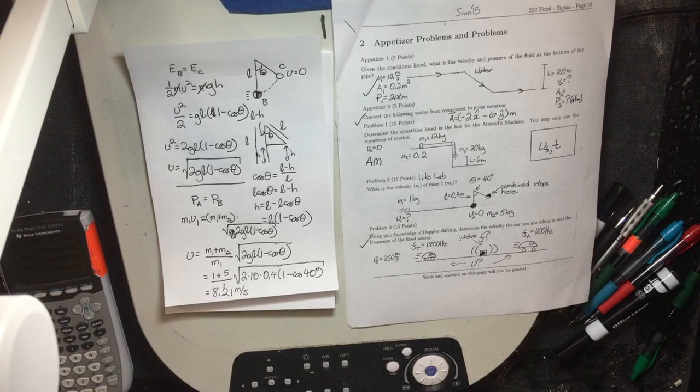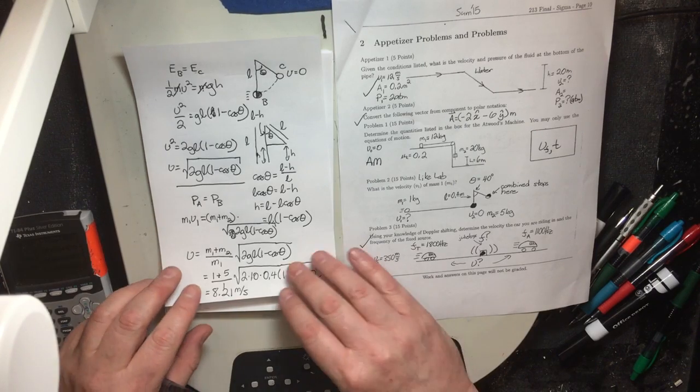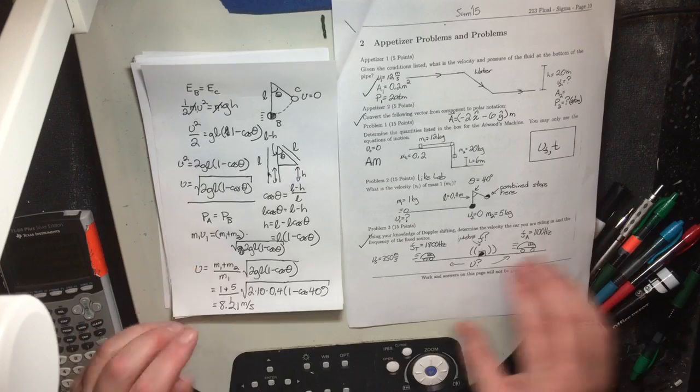And that is the velocity of the ball. That's the velocity of the ball before it hit the arm, which was at rest, which then later rose up to 40 degrees. And that is problem 2.